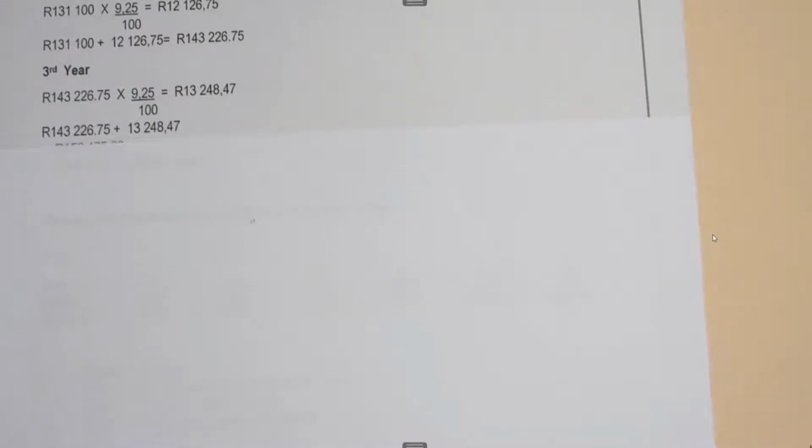We accumulate an interest of 13,248 rand and 47 cents. And then the interest for the third year, 13,248 rand and 47 cents, we add it to 143,226 rand and 75 cents. At the end of the day, we will be having 156,475 rand and 22 cents.